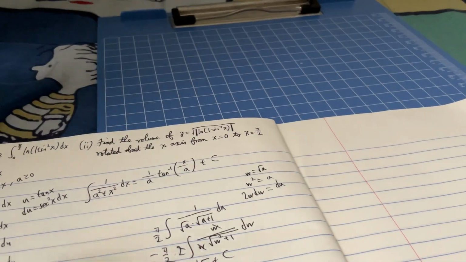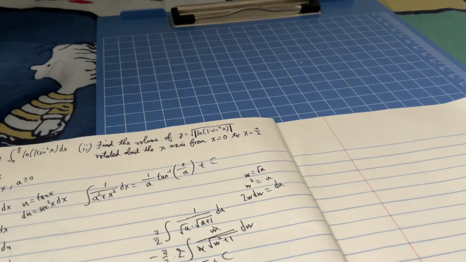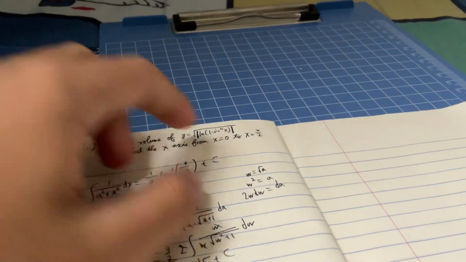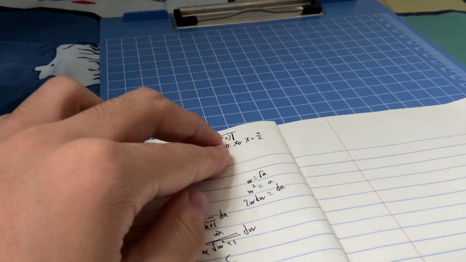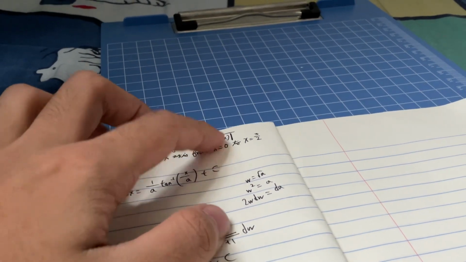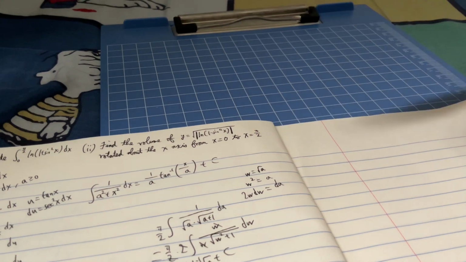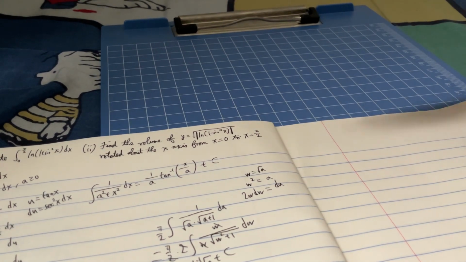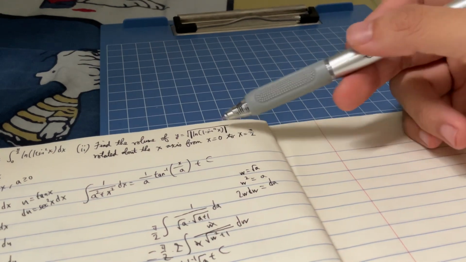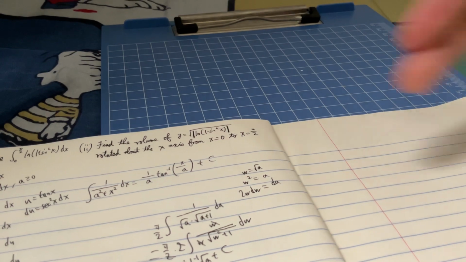You may ask me why I put down the absolute value. Because sine of something is always between negative 1 and 1, right? And then to the power of 4, consider the maximum value: it's about 1, and 1 to the power of 4 is 1.